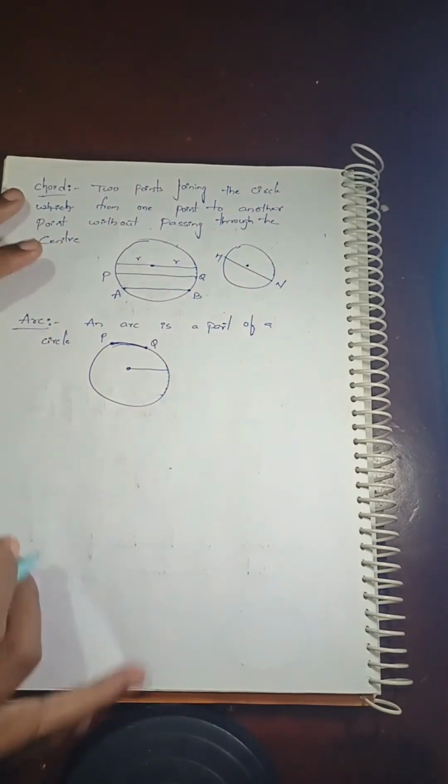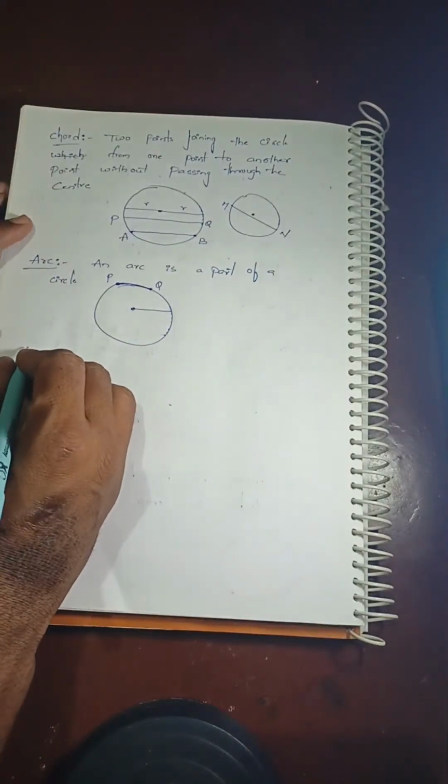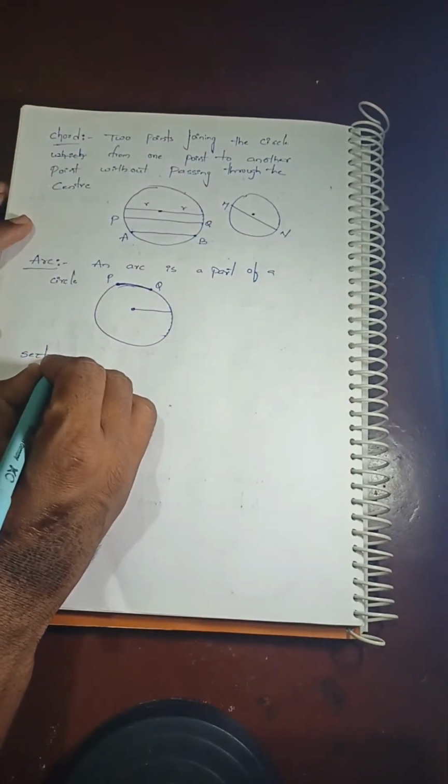Now after arc we have to know about the sector. What is meant by sector and what is meant by segment?